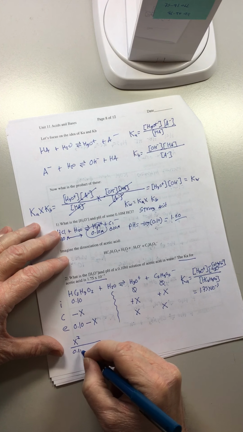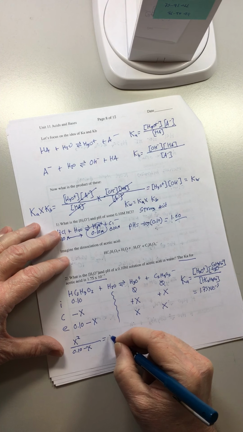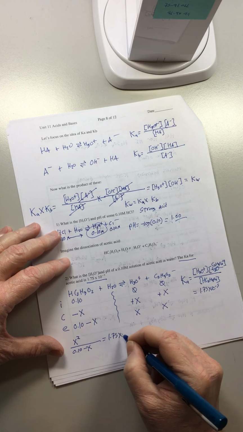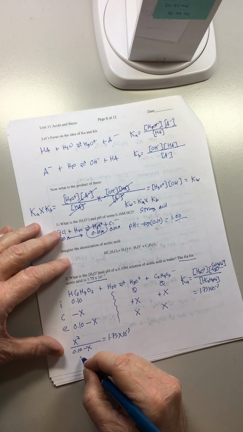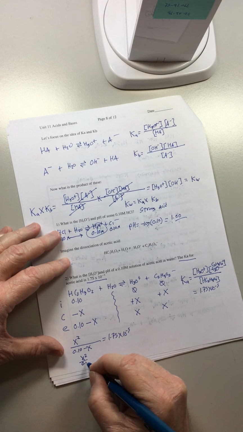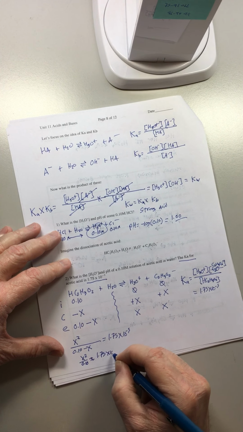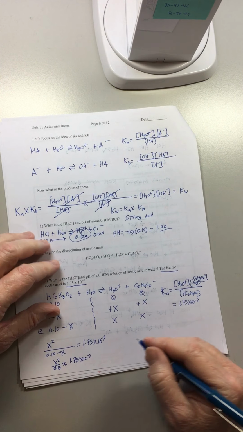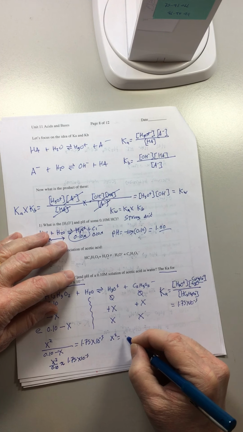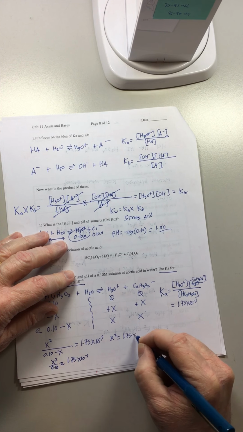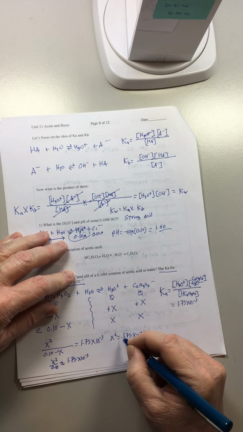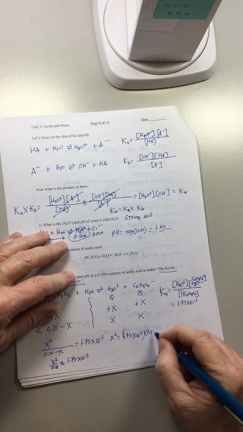X squared over 0.10 minus x is equal to 1.75 times 10 to the negative fifth. So x squared over 0.10 is approximately 1.75 times 10 to the negative fifth. So x squared equals 1.75 times 10 to the negative fifth multiplied by 0.10.